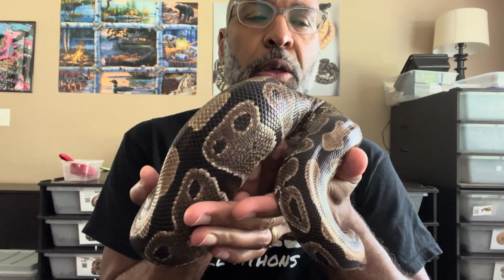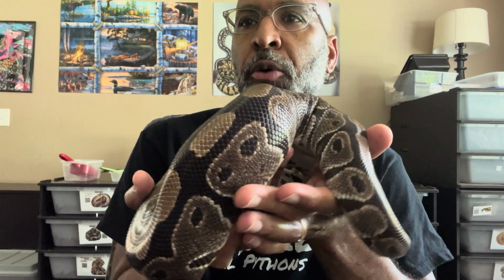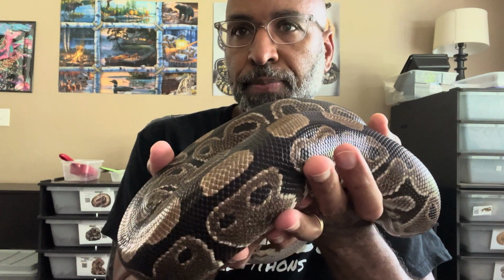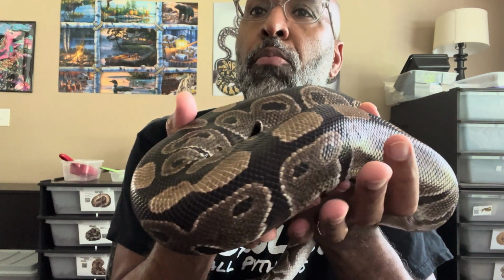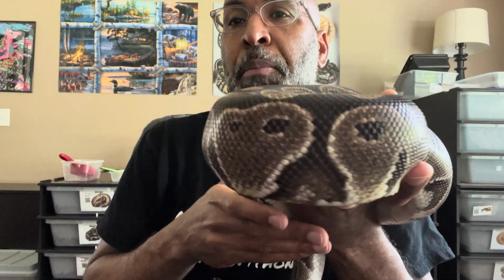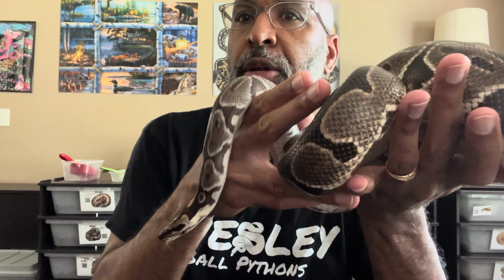Now, neither one of these ball pythons have an albino phenotype. However, both of them are carriers for the albino trait. So both Bingo and Rhea are heterozygous for the TYR gene.